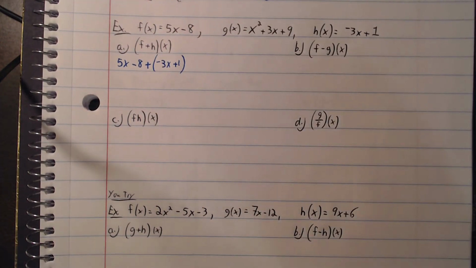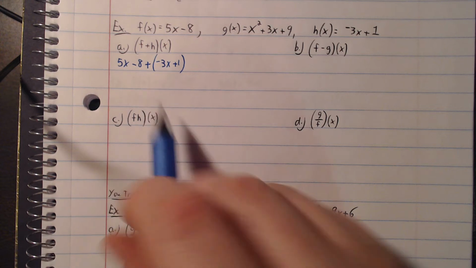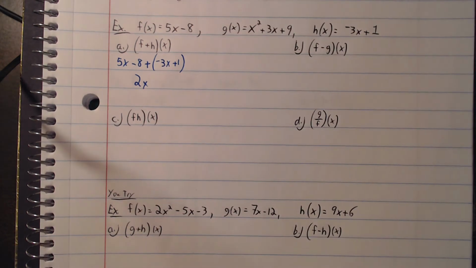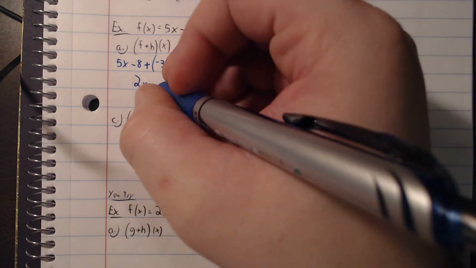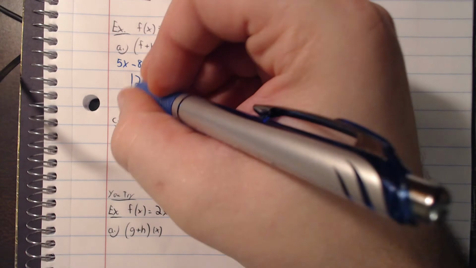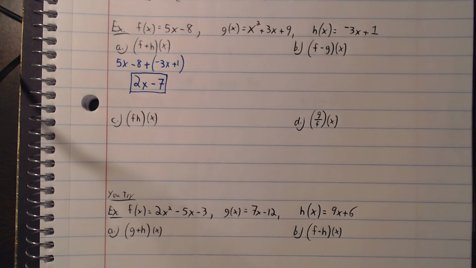All we're doing here really is combining like terms. We've got 5 and negative 3 x's, so when we combine those we get 2x for our variables, and for our constants negative 8 and positive 1, which comes out to negative 7. So when we combine f and h, we get 2x minus 7.